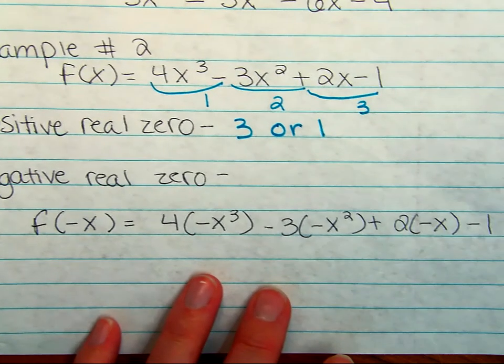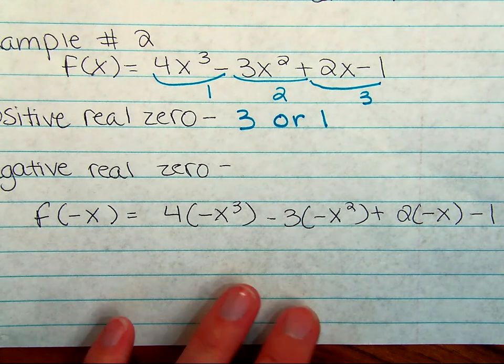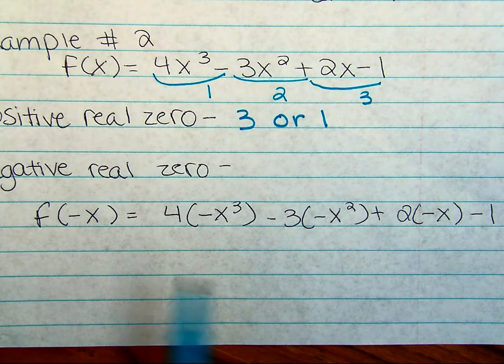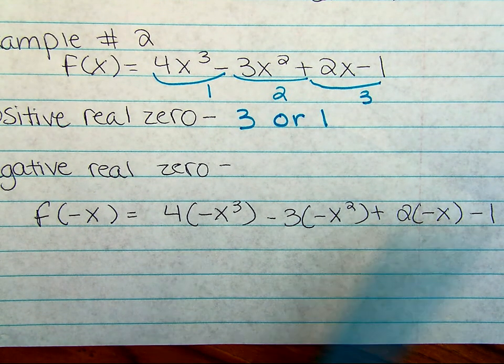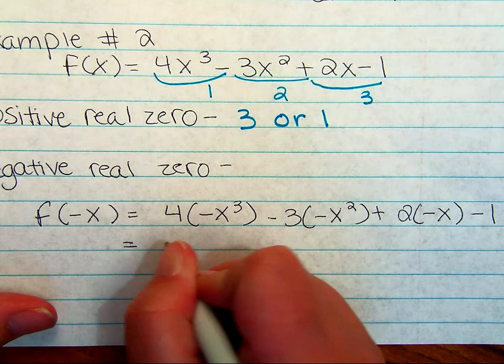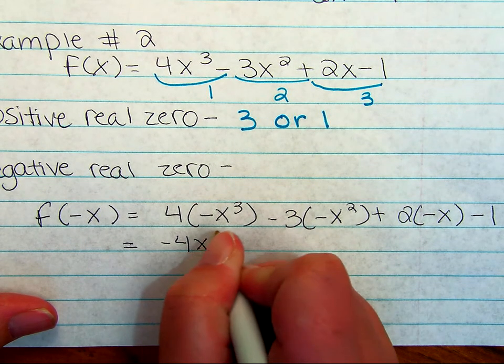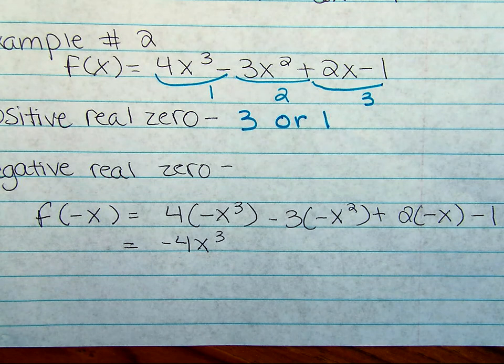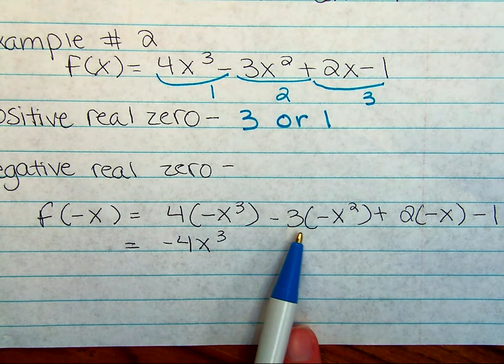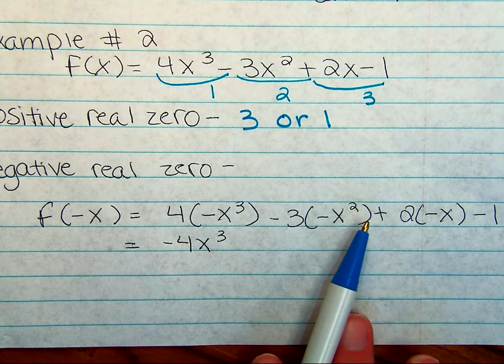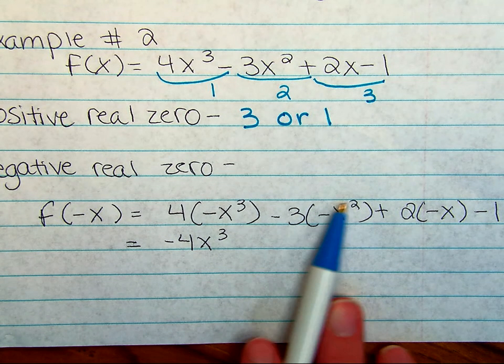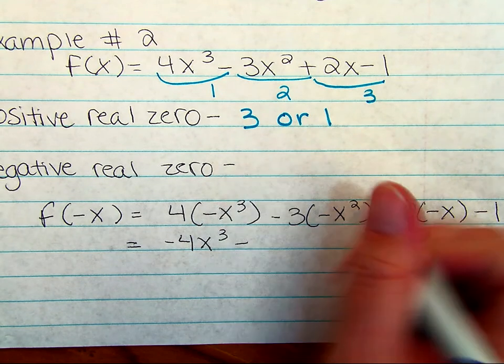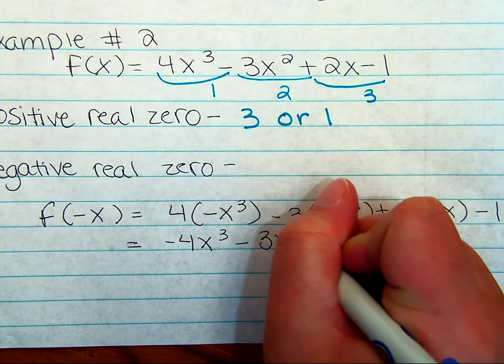Okay, then you need to go through and simplify. So here, a negative x cubed is going to become a negative x, because again, it's negative x times negative x times negative x. Okay? Minus 3 times negative x squared. That's going to make this positive, so that's going to be staying minus 3x squared.